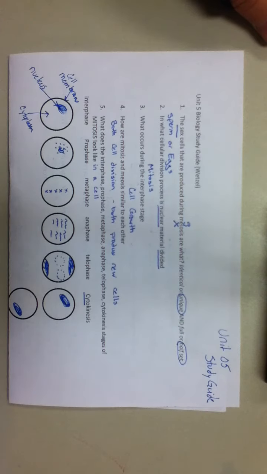Number 4, how are mitosis and meiosis similar to each other? They both are a process of cellular division, so they both make new cells.